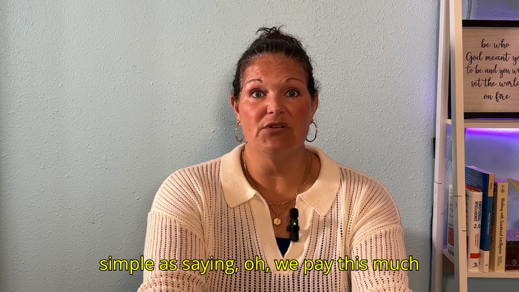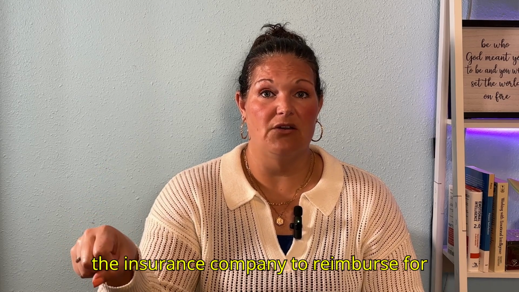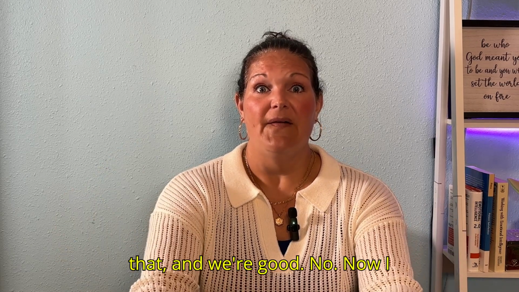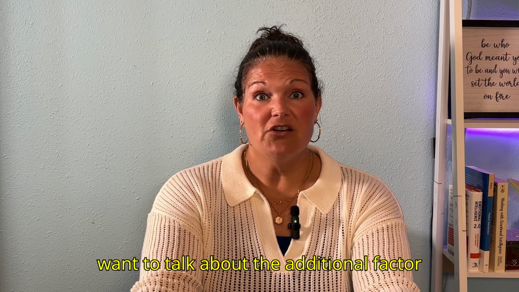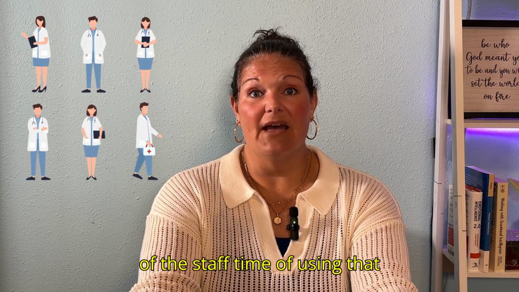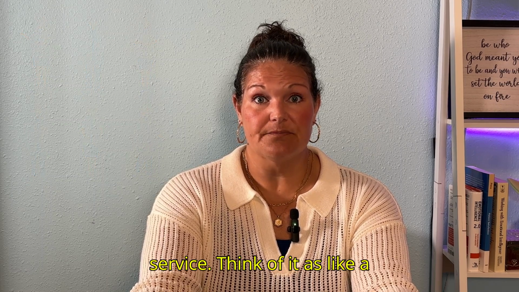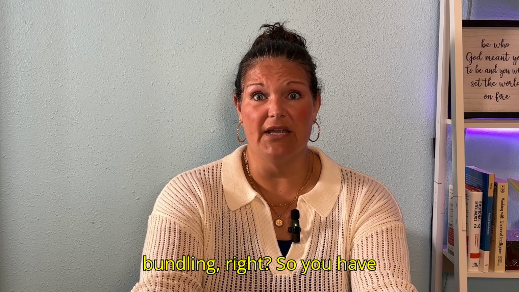It's not just as simple as saying, oh, we pay this much for this and we get paid this much from the insurance company to reimburse for that and we're good. No. Now I want to talk about the additional factor of the staff time of using that medication, that supply, offering that service. Think of it as like a bundling, right?